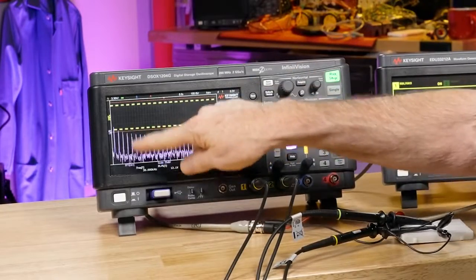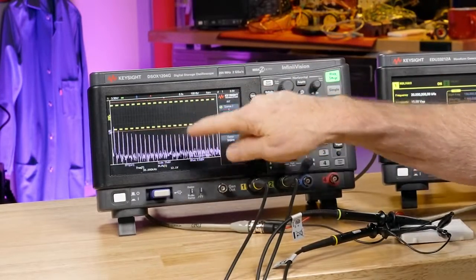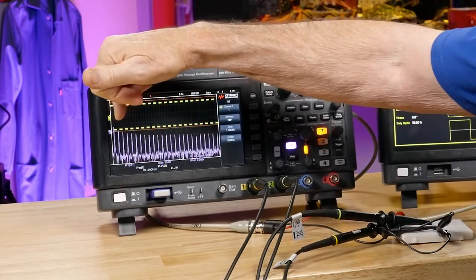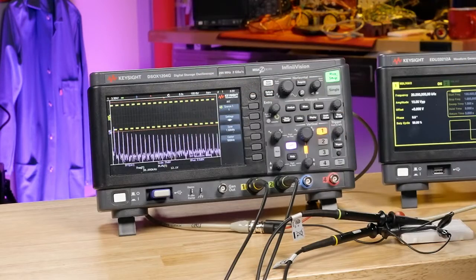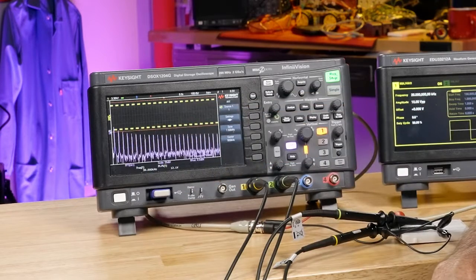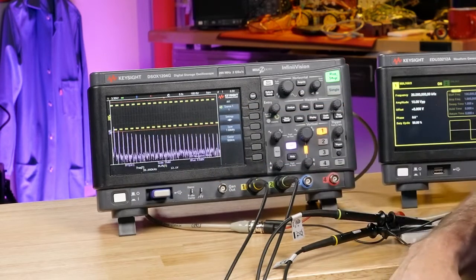Each of these purple peaks here represents a sine wave of a different frequency. The one over here on the left is the fundamental, which is 20 kilohertz. The next one to the right should be the third harmonic, next one, fifth harmonic, and so on.